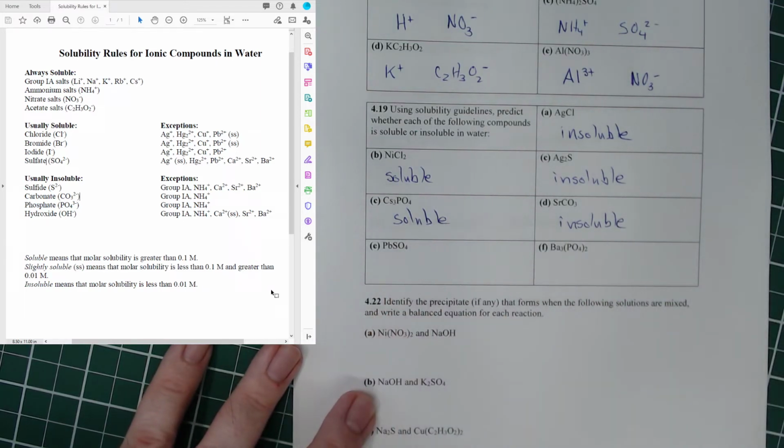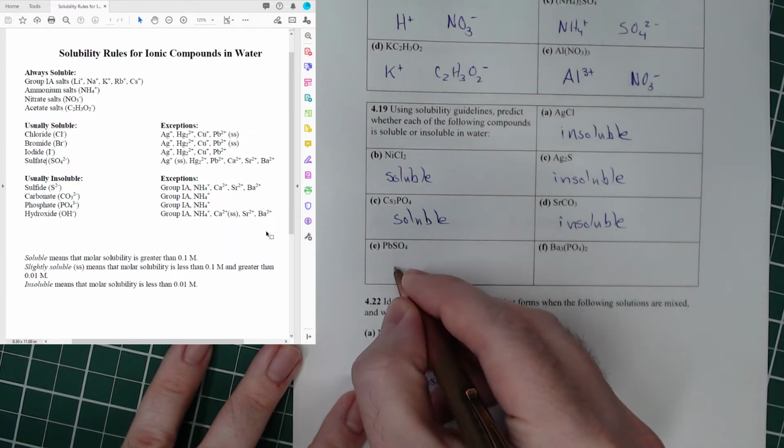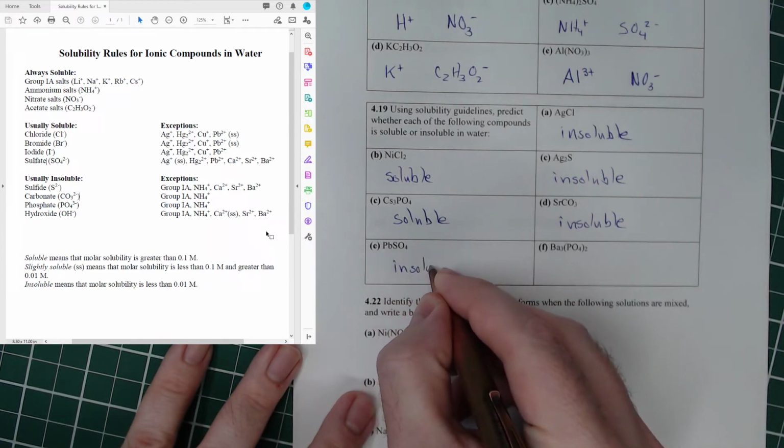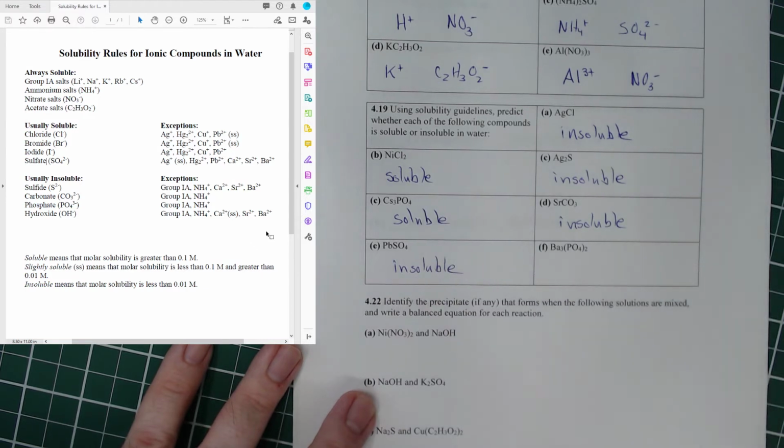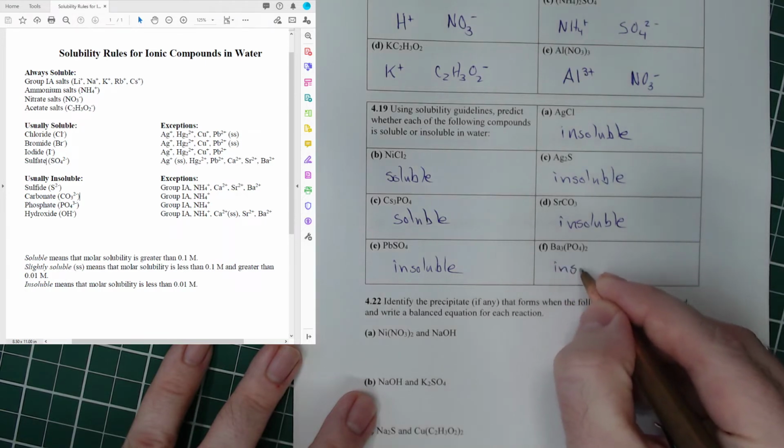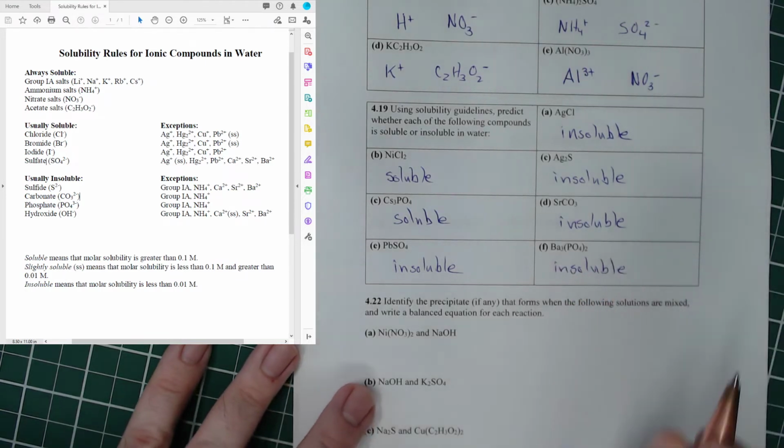All right, lead sulfate. Sulfates are usually soluble. However, lead 2 is an exception. So this one is going to be insoluble. All right, and then finally on this list, we've got barium phosphate. So barium phosphate right here. If we come over here, phosphates, as we can see, phosphates are usually insoluble, and barium is not an exception. So that is going to be insoluble.